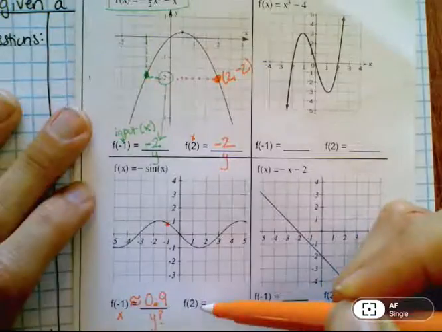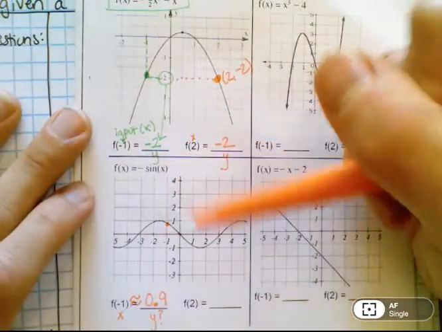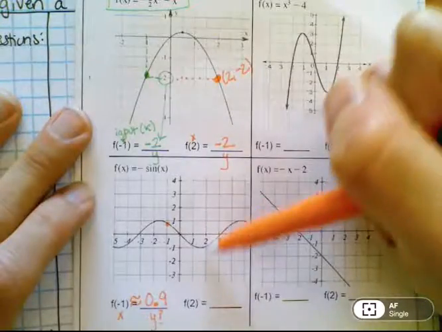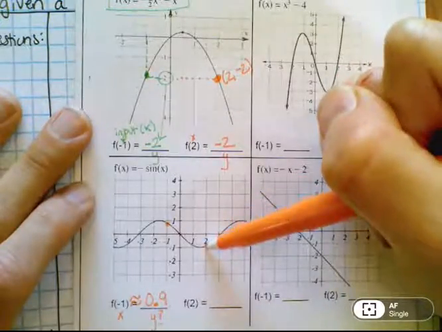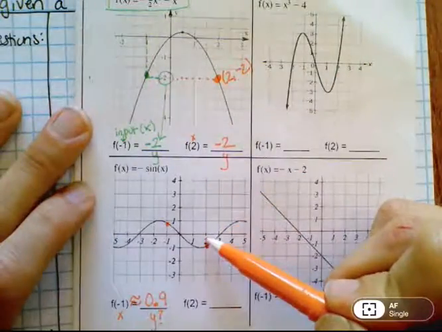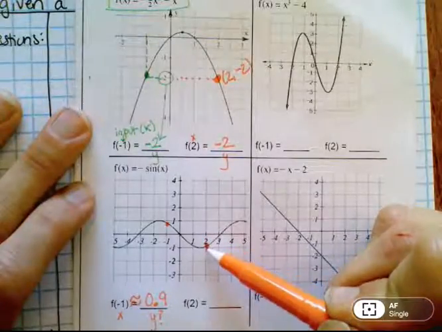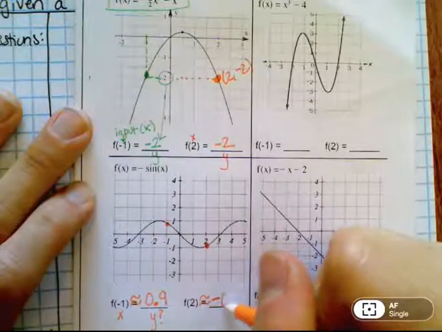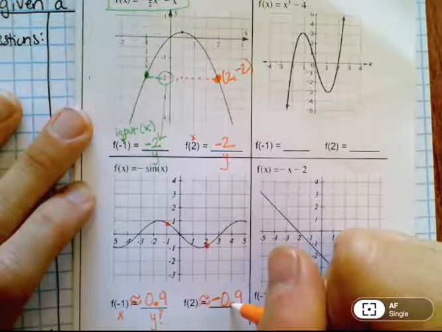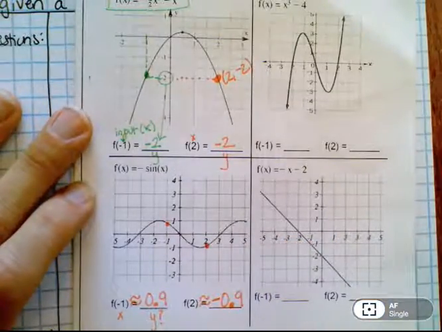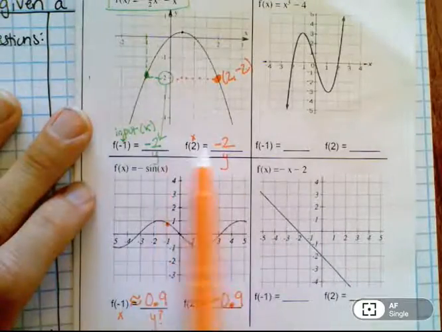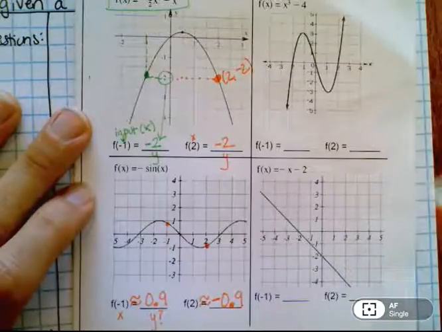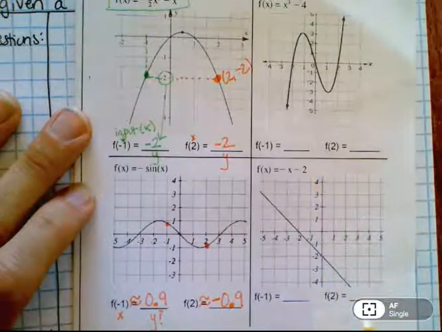And then f of 2. Same process. So we come up here, we go to x is 2, there's our input. Where's our output? Oh, there it is. That's between 0 and -1, but very close to -1. So this is approximately equal to -0.9. I should say that it's a total coincidence that these were similar. It won't always happen that way. So in these other two examples, these numbers won't really be the same.